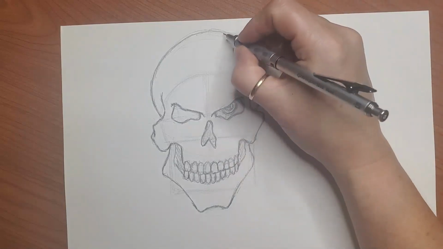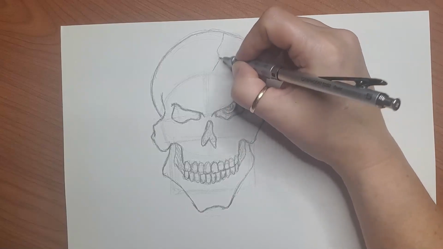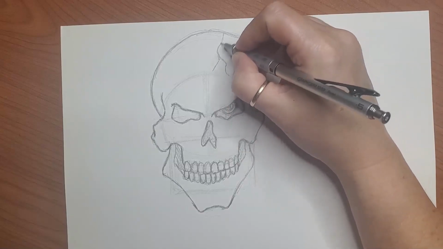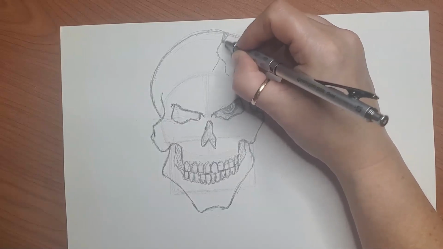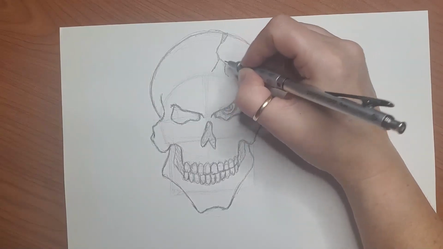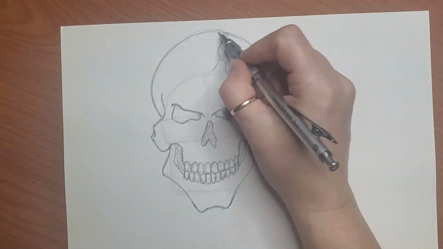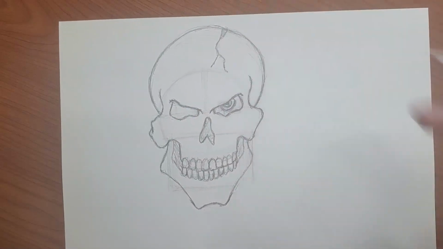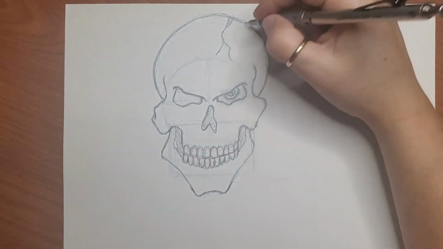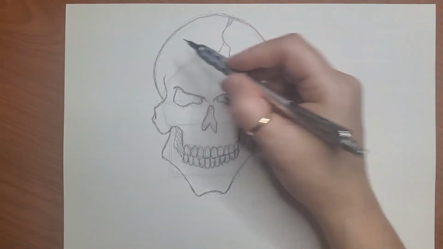Often you'll see sort of down either the center or near the center, you might have kind of a crack coming down here. Maybe have it broken open up at the top. That can make it look a little bit more interesting. Typically, skulls are going to be a little bit beaten up anyway. They're most likely not going to be perfect.